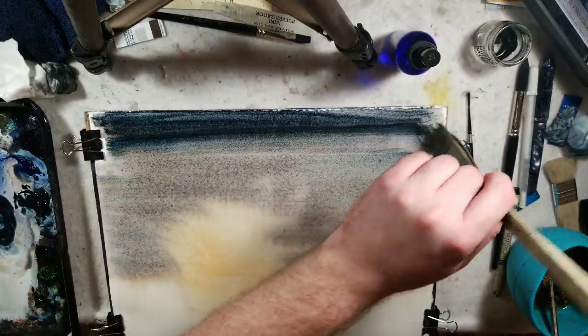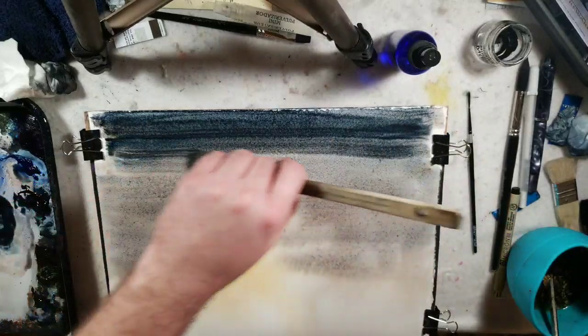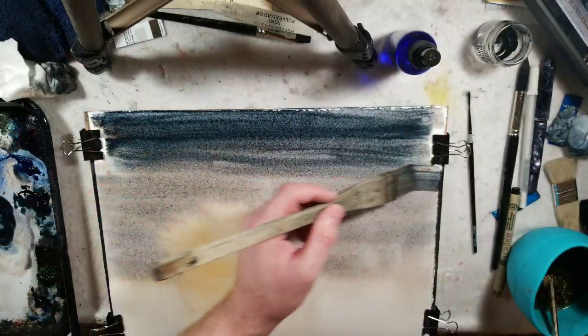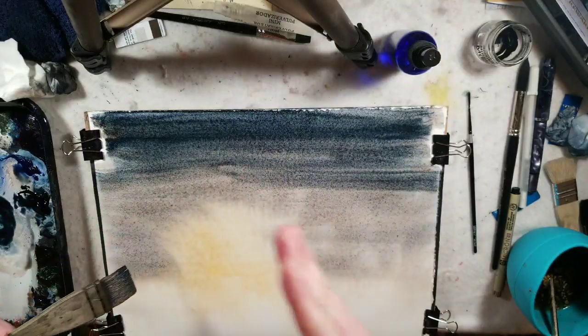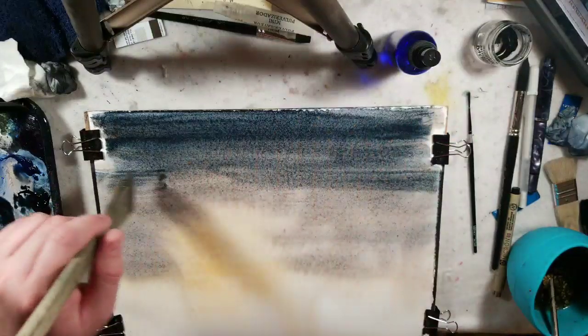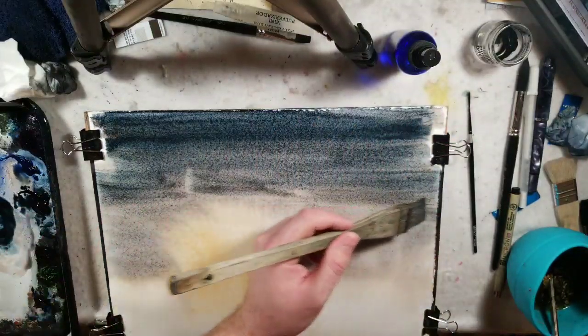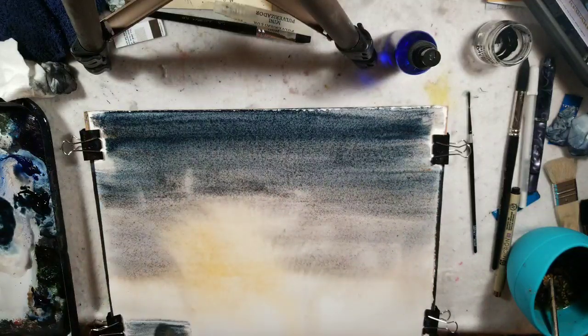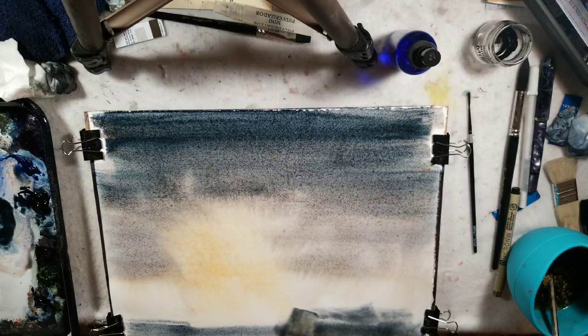This is the Payne's Gray. And remember, we're going to have a lightening. As time goes on, the painting's going to lighten as it dries. Let me bring some of this down for the foreground. We're going to have dark ground.